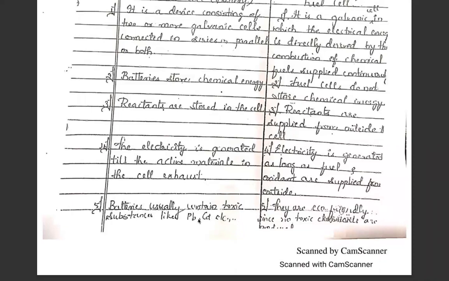Okay. And what about the toxic products? Batteries do contain some of the toxic substances like lead, cadmium, etc. Whereas the chemical products which are formed from the fuel cells are safe products. They are non-toxic. Hence, we can say fuel cells are eco-friendly. Okay.